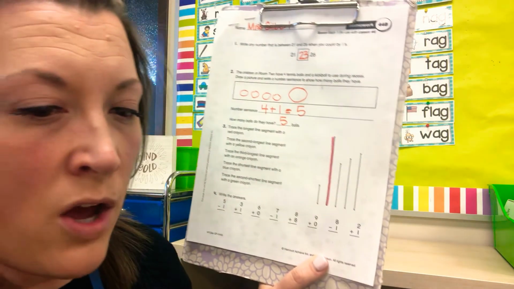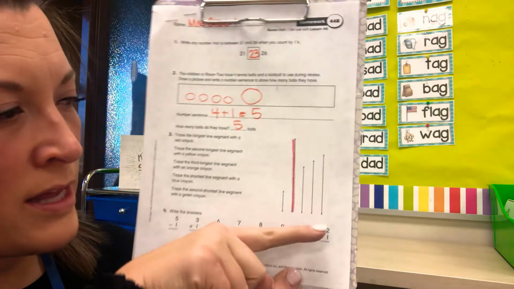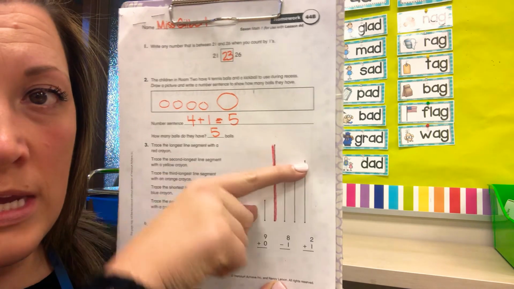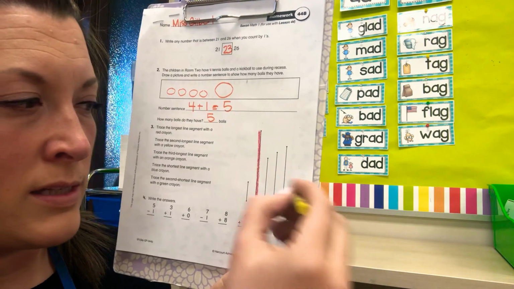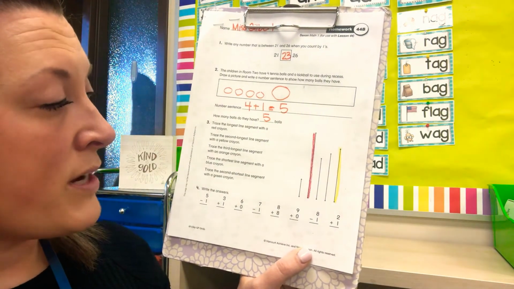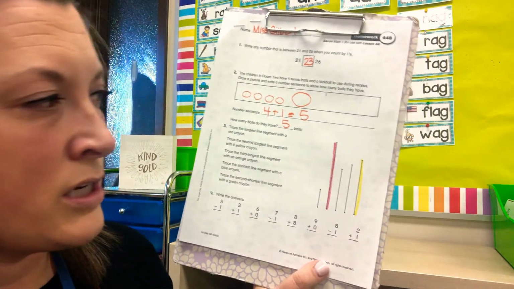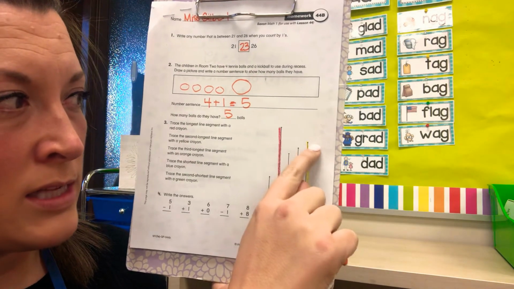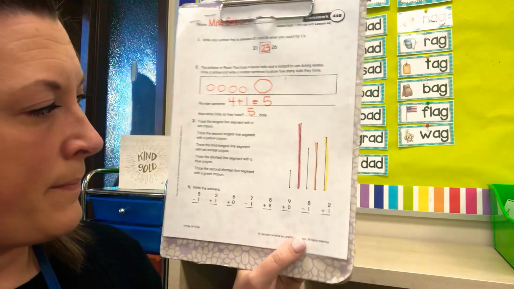Next, you need your yellow crayon. Trace the second longest line segment with a yellow crayon. Which one is the next longest? To me, it looks like this one right here. See? Because it's the next one that's the longest. So the last one, trace the third longest line segment with an orange crayon. Get your orange. Which one's the third longest? So the next tallest. Here's the tallest, next tallest. Then right next to it, we've got that one.